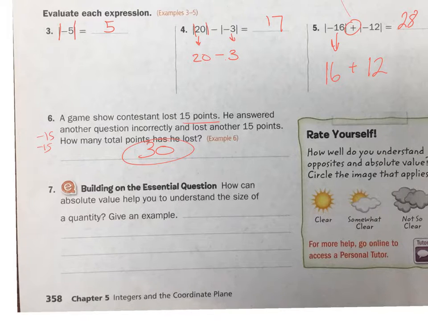The absolute value, how you would say that is it's minus 30. He went down minus 30. But you take the absolute value of that and you get 30. So he's 30 points from 0.